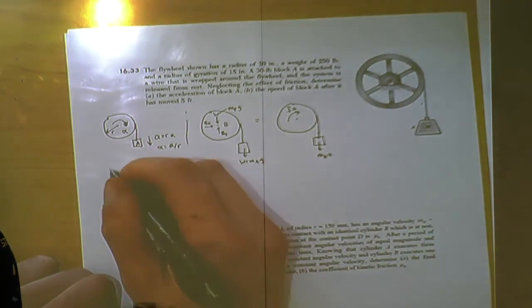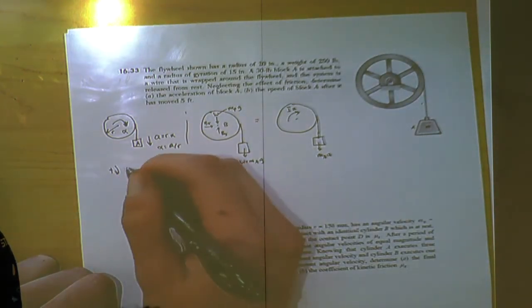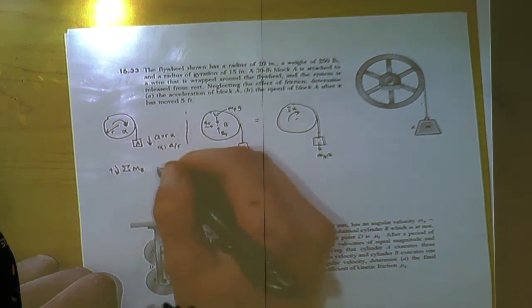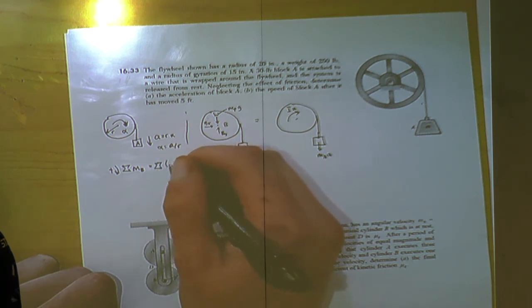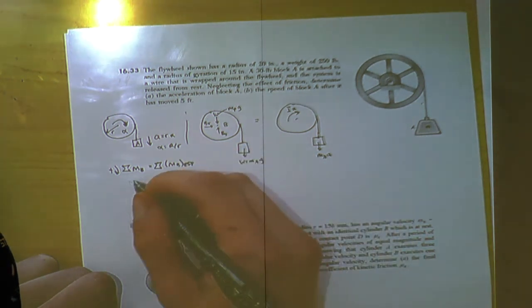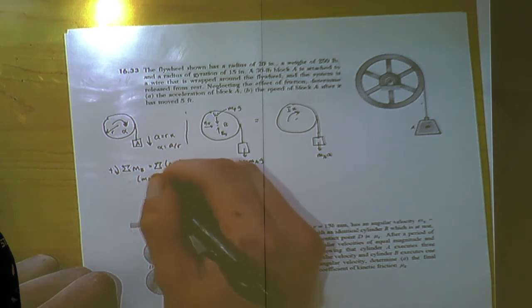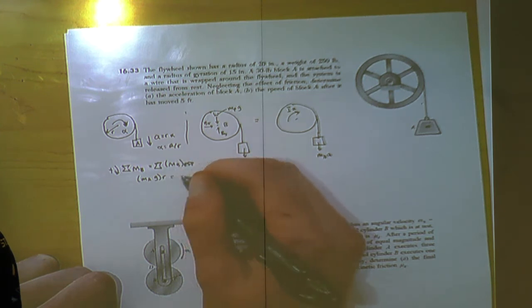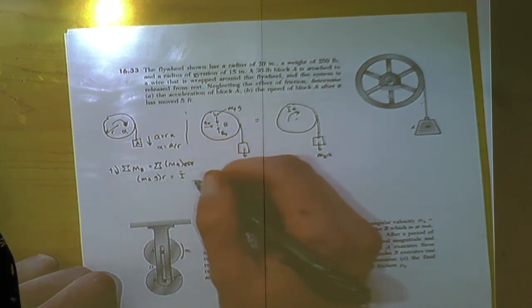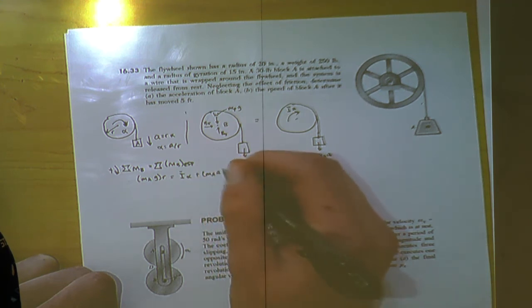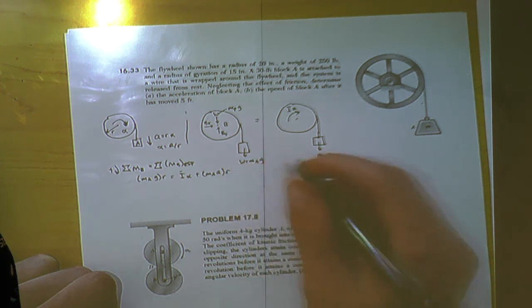So we have the sum of the moments around B is equal to the sum of the effective moments around B. And that is going to give us mass of A times G times the radius is equal to I alpha plus mass of A times the acceleration of the block times the radius.